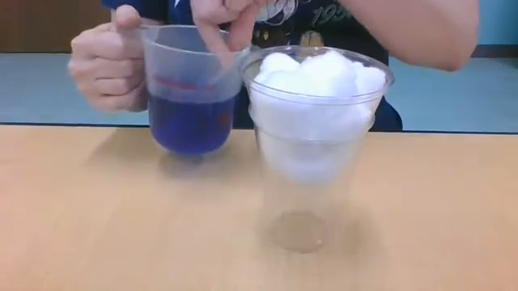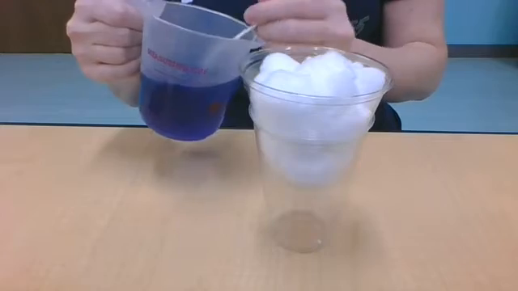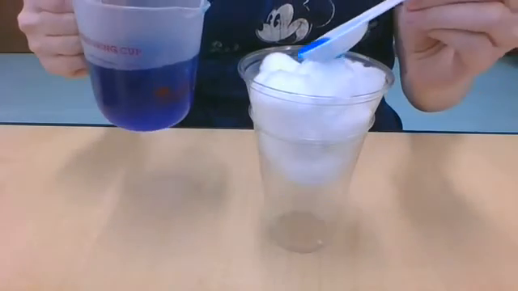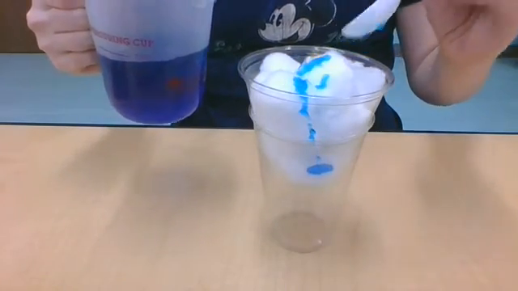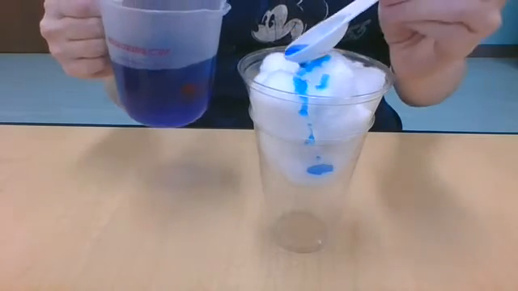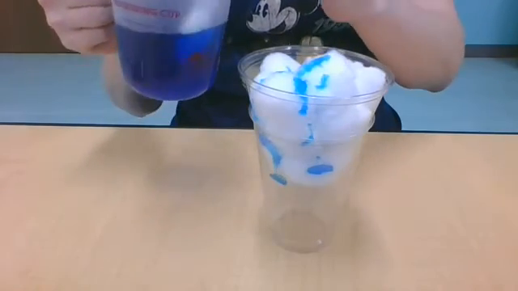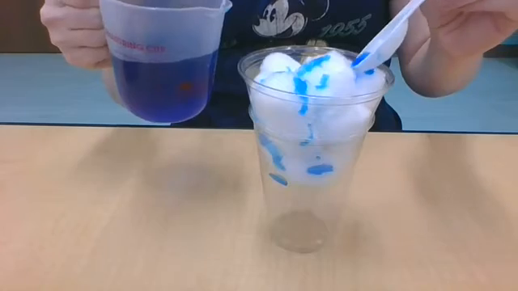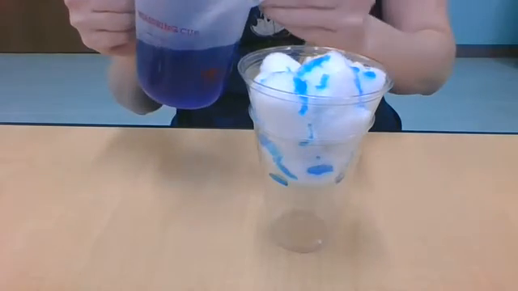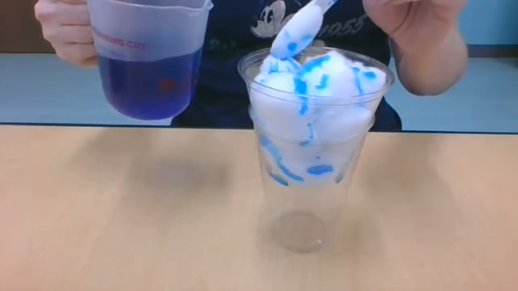And again, I have our blue water, which is our water vapor. So I'm going to start adding it to the cloud again. You can see that the cloud is starting to soak up the water. You can really see it with the cotton balls. You can see that it's taking on more and more and more.